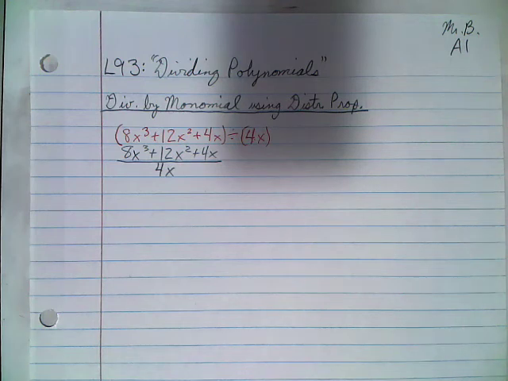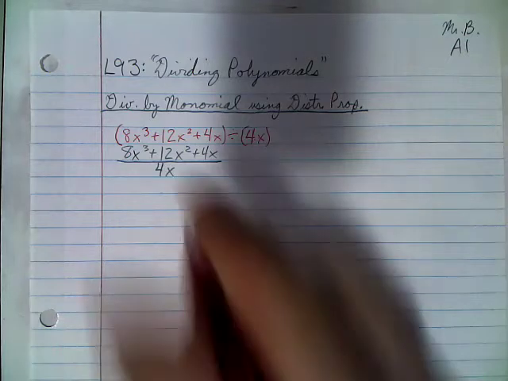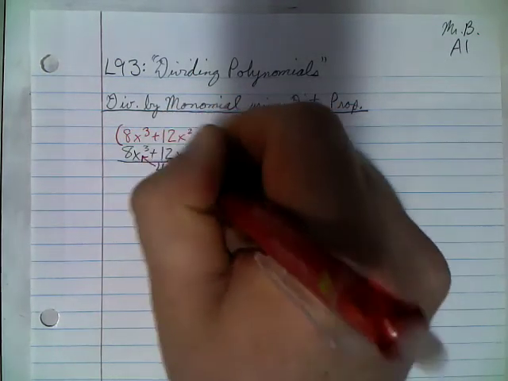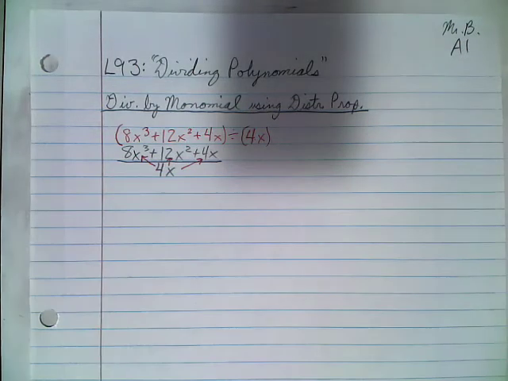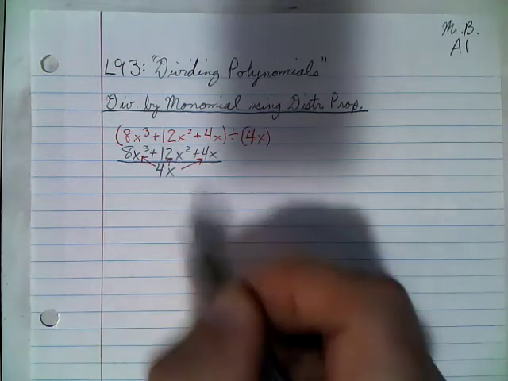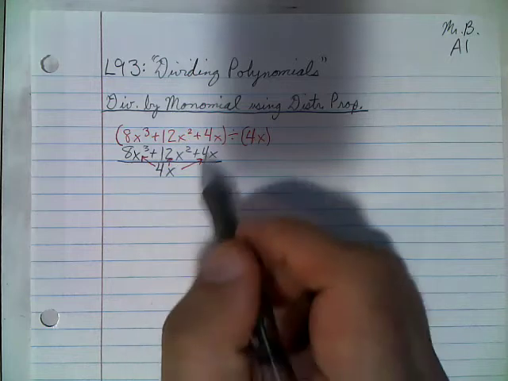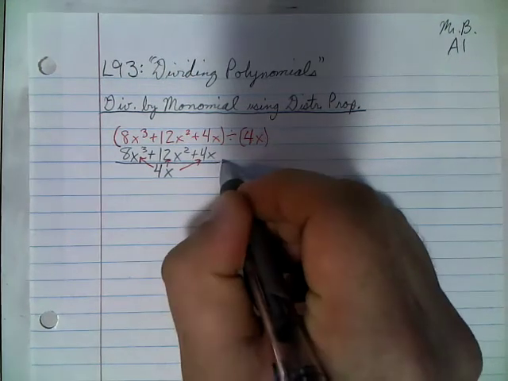Just like multiplication will distribute over addition and subtraction, division also distributes across addition and subtraction, meaning that this 4x can divide into each one of the terms above to produce an answer. So as long as 4x goes nicely into each of these, the distributive property can be a really nice shortcut for this. And sure enough, it does.